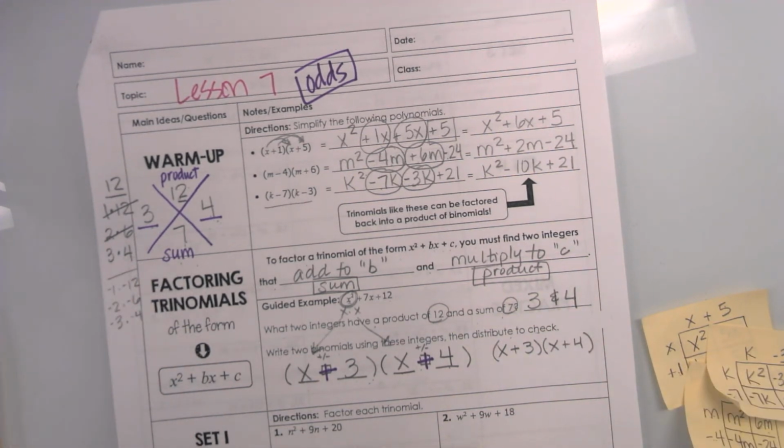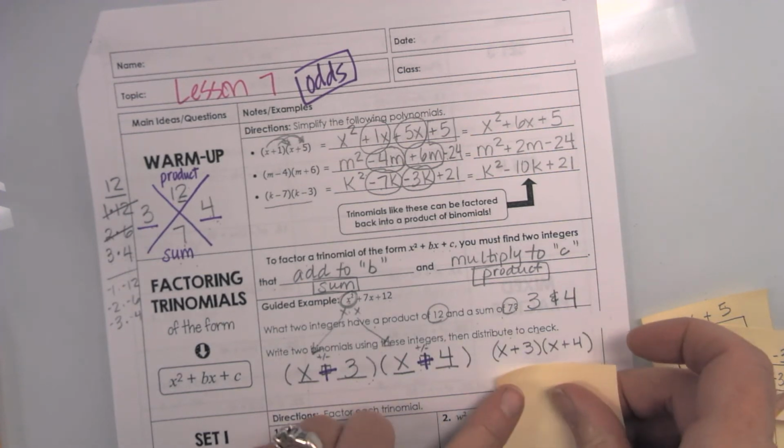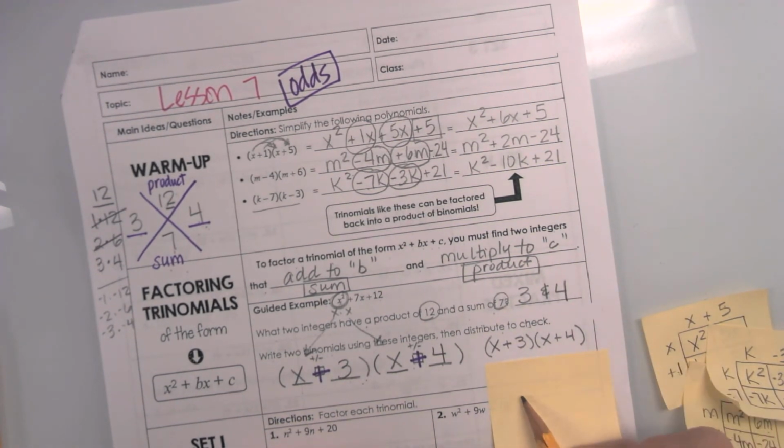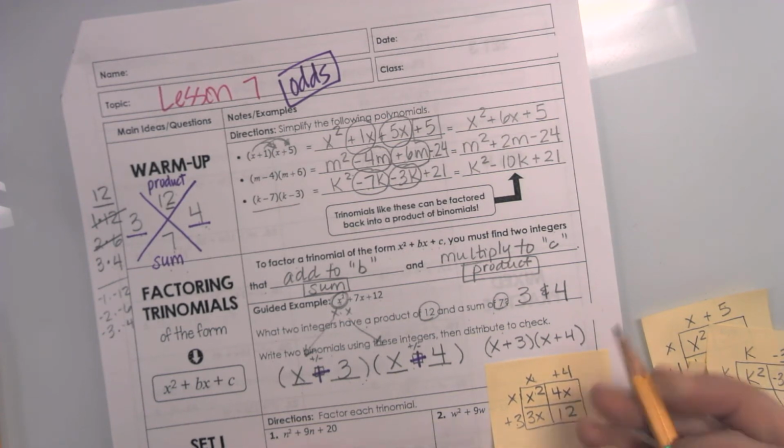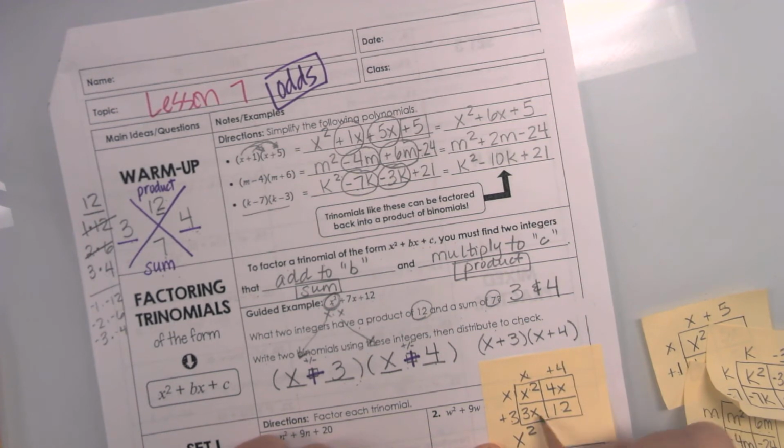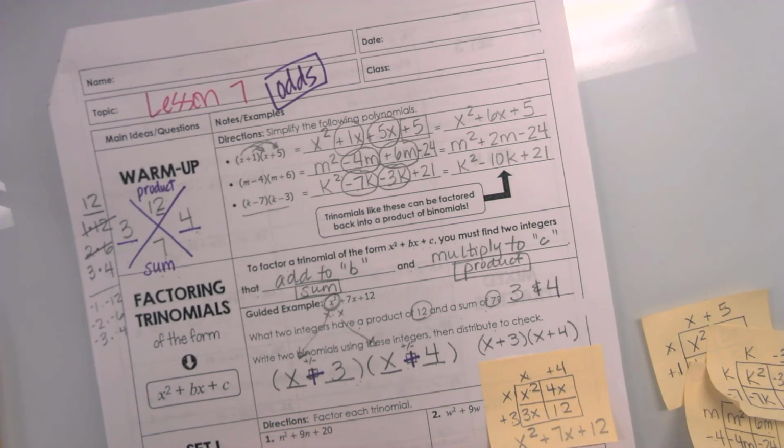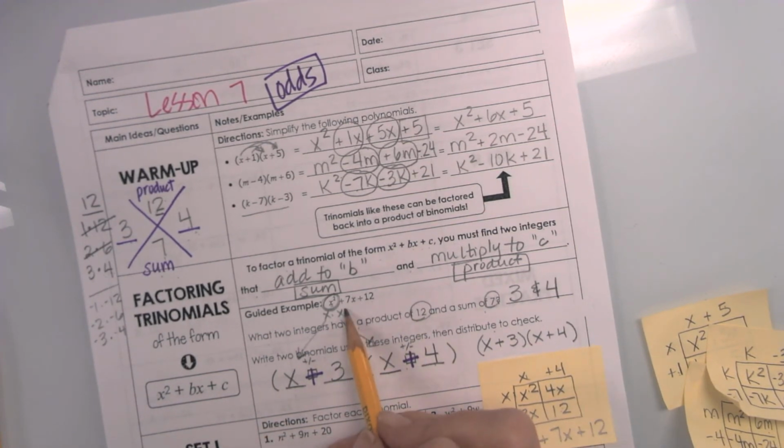Now, if I really wanted to make sure I was doing this right, I would come back. If we've done this correctly, if I use my area method, it will go back to its original answer, x plus 3, x plus 4. X times x is x squared. 3 times x is 3x. X times 4 is 4x. And 3 times 4 is 12. If I combine my like terms, I've got x squared, 3x plus 4x is 7x, and I have a positive 12. Notice how this answer is the exact same thing that we started with. So we are doing basically an inverse.